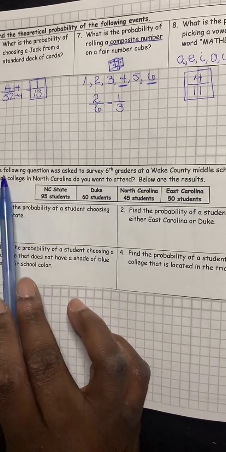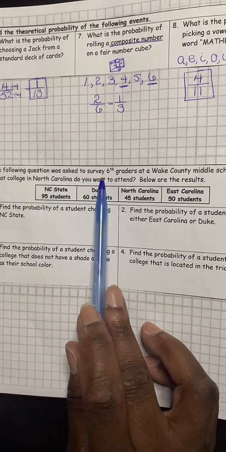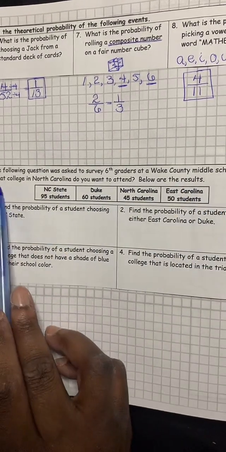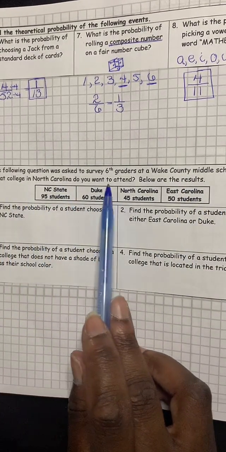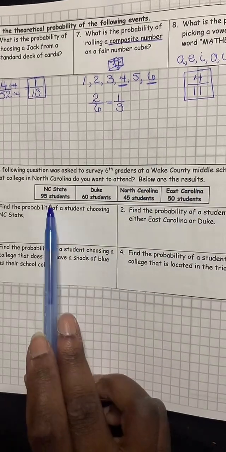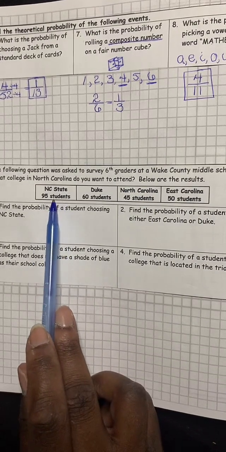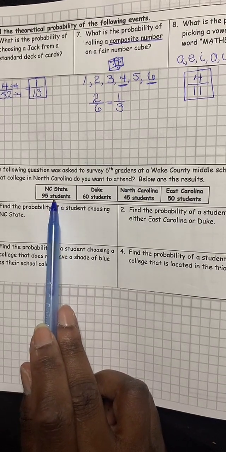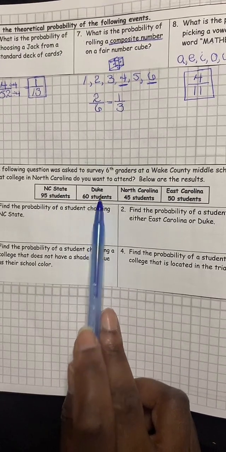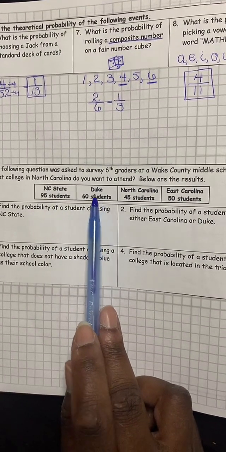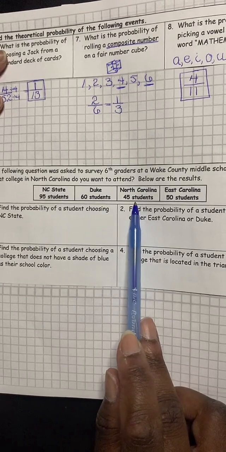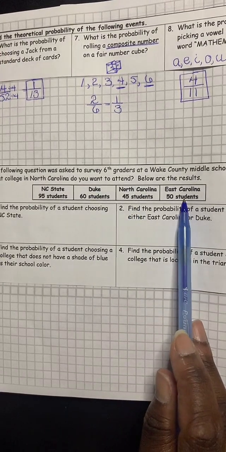So now we have the following question that was asked to survey 6th graders at Wake County Middle School. What college in North Carolina do you want to attend? So that was the question that was asked. Below are the results. 95 students said NC State. 60 students said Duke. 45 students said North Carolina, and 50 students said East Carolina.